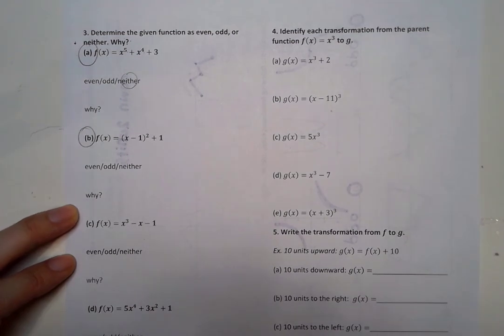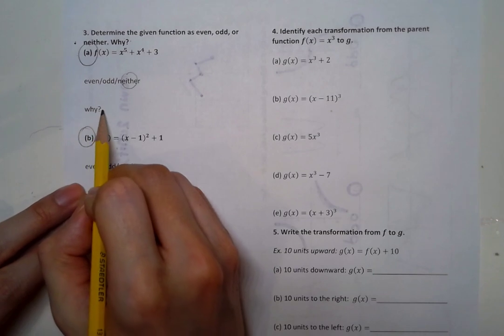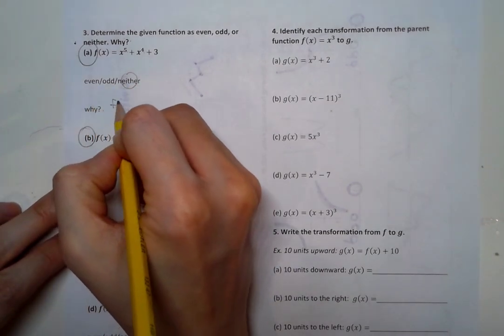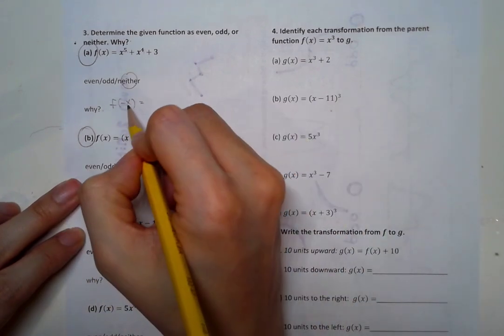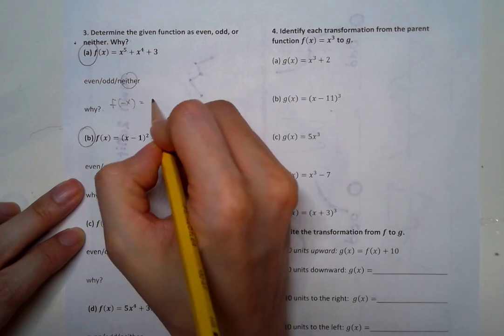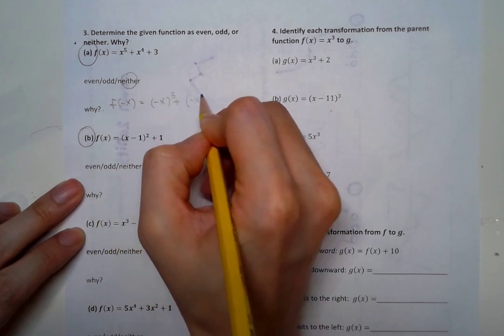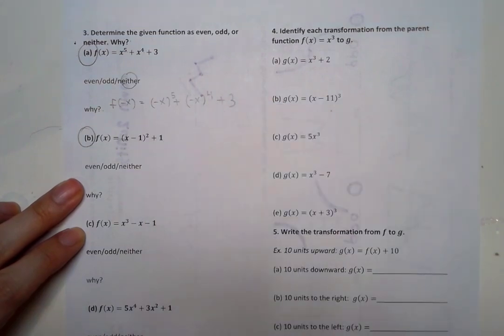But I told you, you can't just say that because your powers are not only evens or not only odds. You can't do that. I want you to do an algebraic proof. All right, so I'm gonna check f of negative x, right? And then you substitute negative x into x to the 5th plus negative x to the 4th plus 3, right?